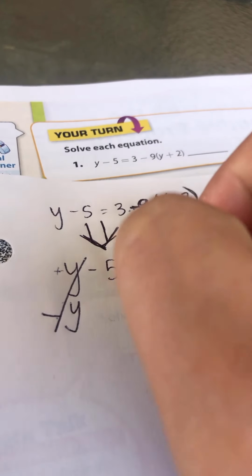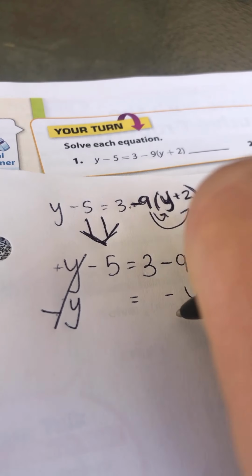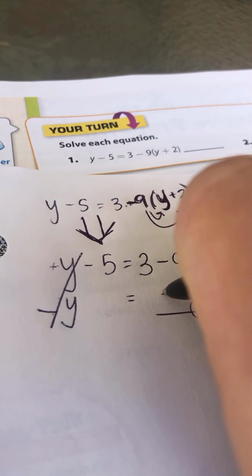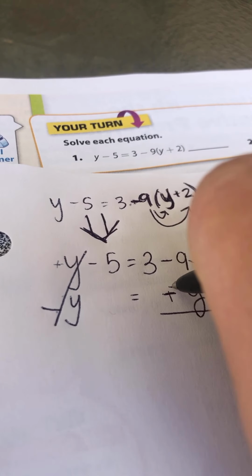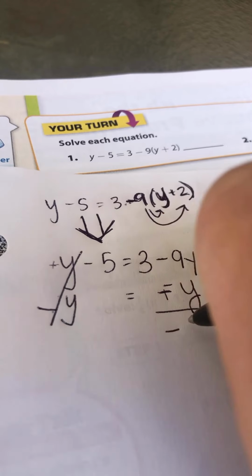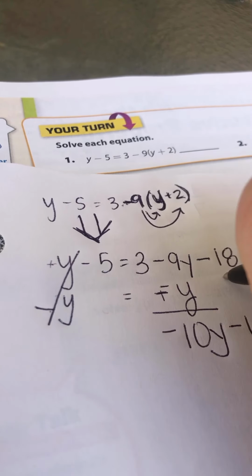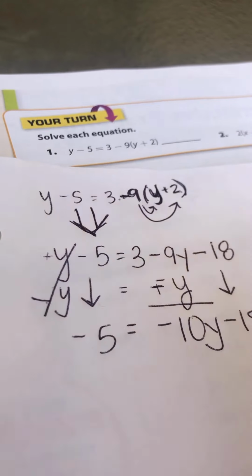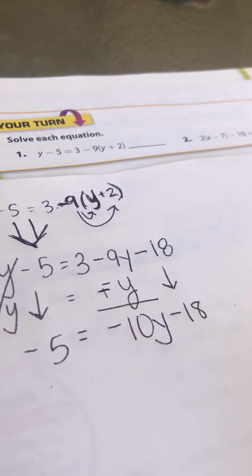And I have to do the same thing on the other side of the equation. And negative 9 minus y is negative 10y. Minus 18 getting dropped down, and equaling negative 5 getting dropped down. So now our new equation is negative 5 equals negative 10y minus 18.